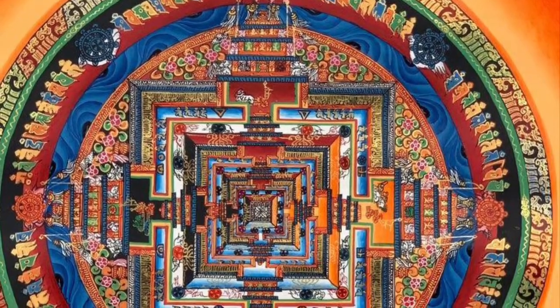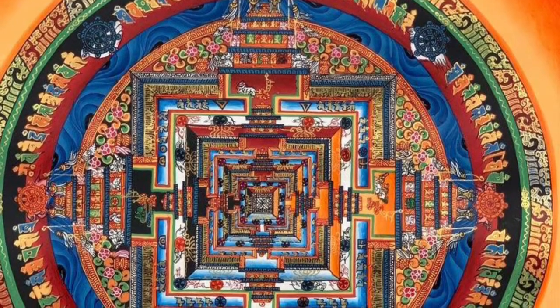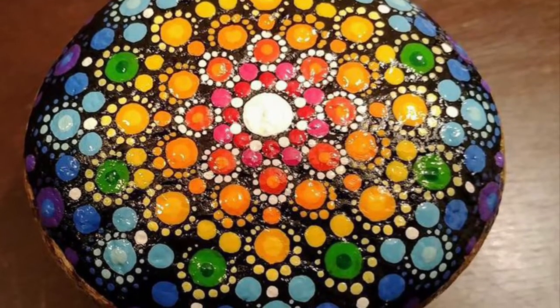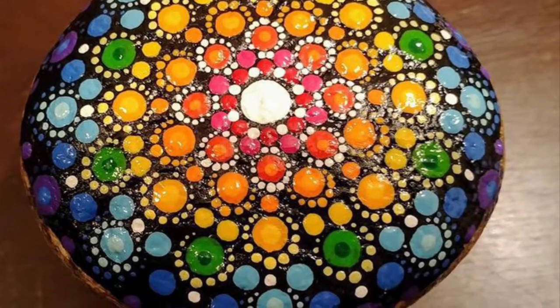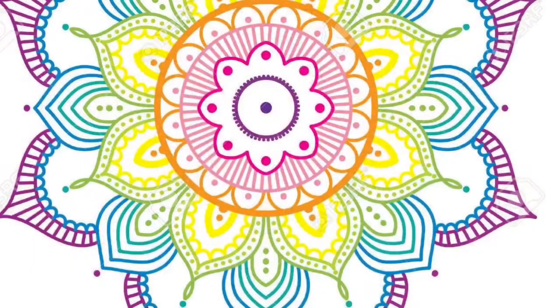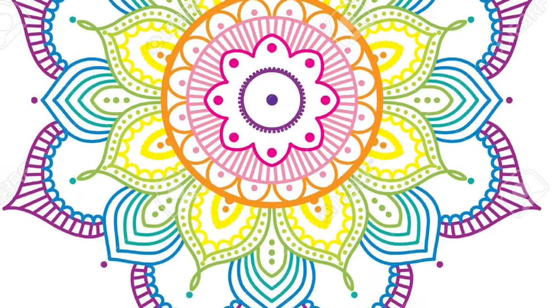The actual definition of a mandala is it's a translation from the language Sanskrit, which originated from India. It's an ancient language, and mandala means circle in that language. Mandalas were actually used for meditation.